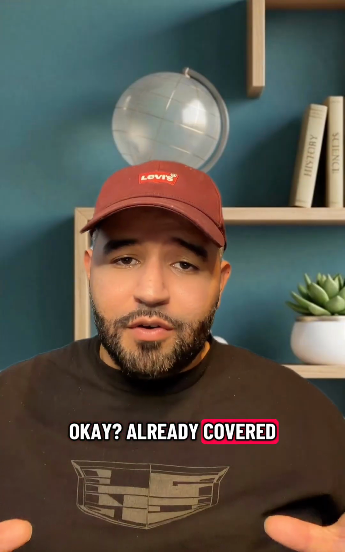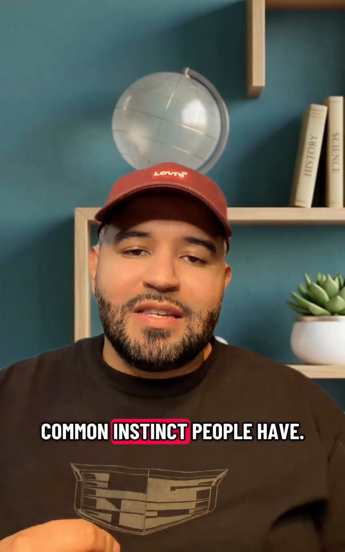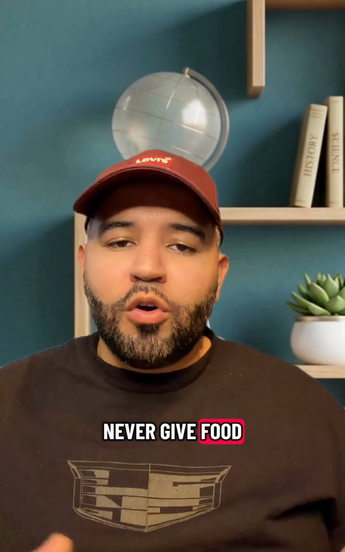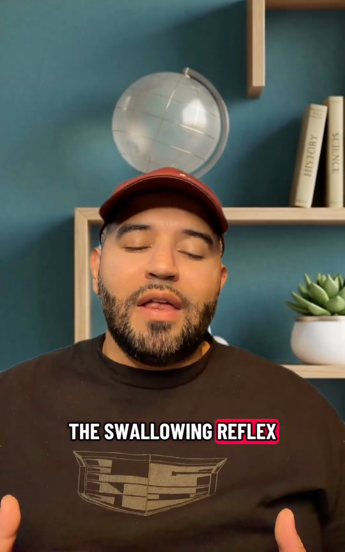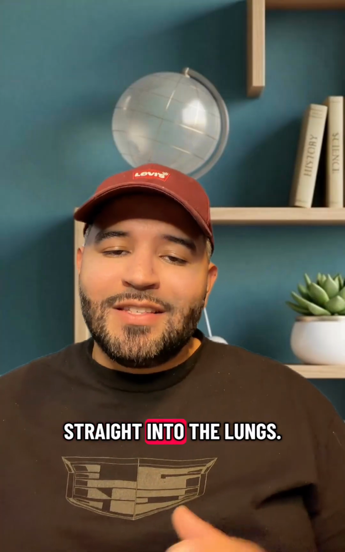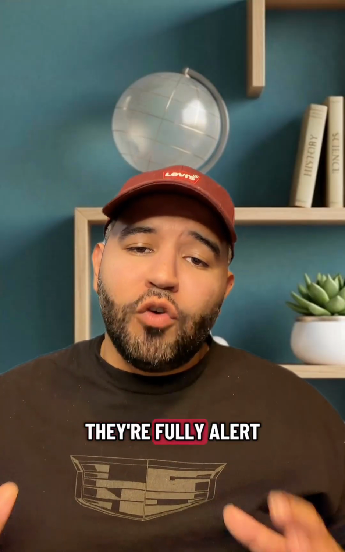Never restrain their movements, okay? Already covered, right? But it's worth saying twice because it's the most common instinct people have. The instinct is wrong. Never give food or fluids during or immediately after a seizure. The swallowing reflex may be impaired. So anything you put in their mouth could go straight into the lungs. Aspiration risk is high. You wait until they're fully alert and their gag reflex has returned.